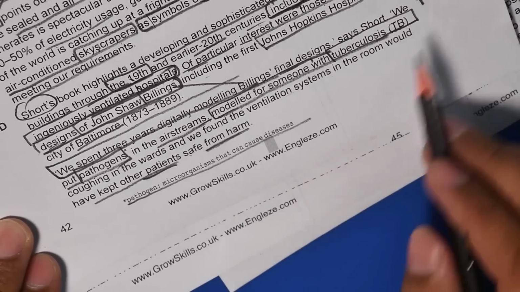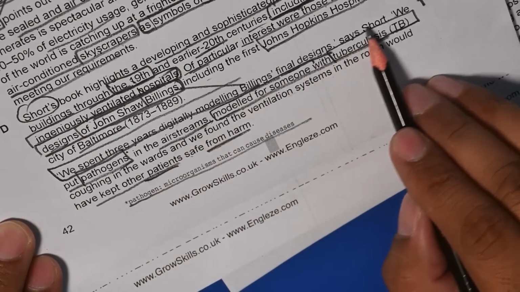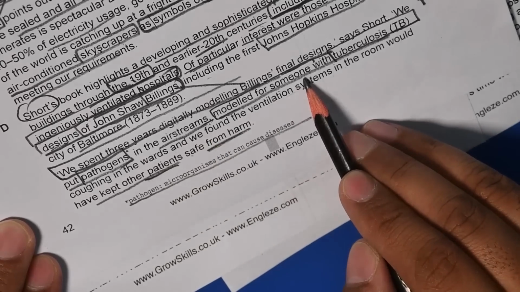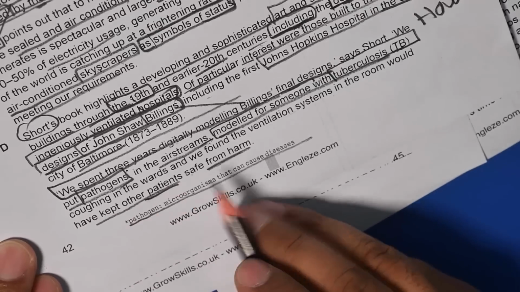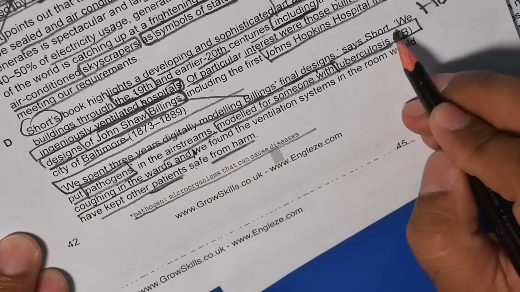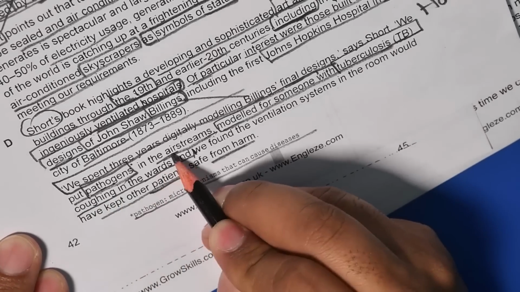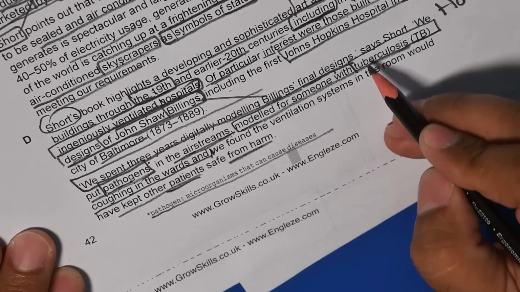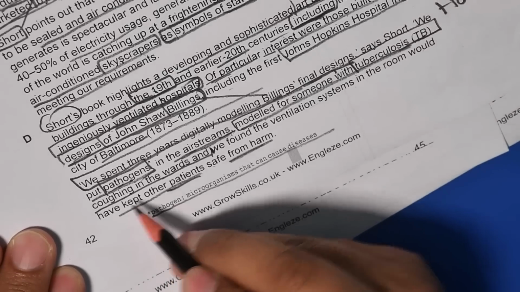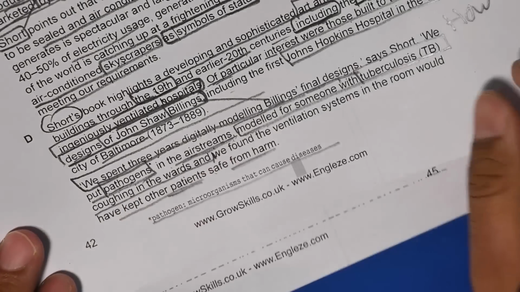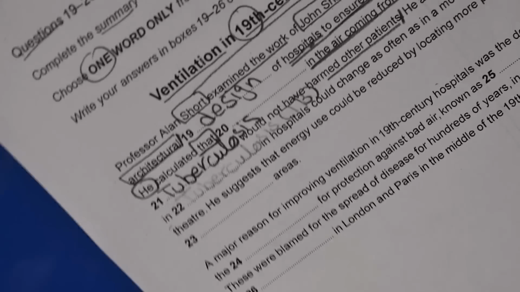Now what in the air coming from patients suffering from? Let's see. We spent 3 years digitally modeling this. We put pathogens in the air stream modeled for someone with tuberculosis coughing in the wards. Alright, coughing in the wards. So they found what? We put pathogens in the air stream, modeled for someone with tuberculosis coughing in the ward. So if someone is coughing in the ward, that person is releasing pathogens in the air stream. So the answer here is pathogen.